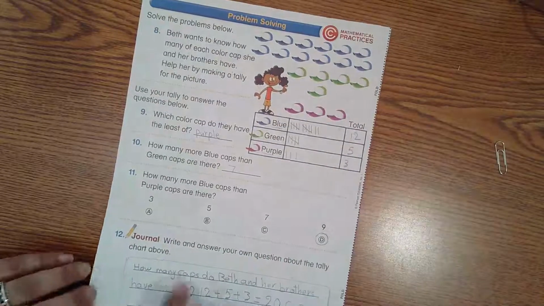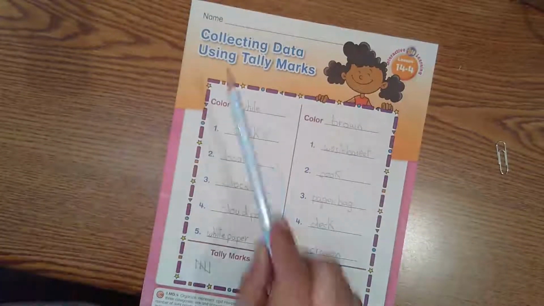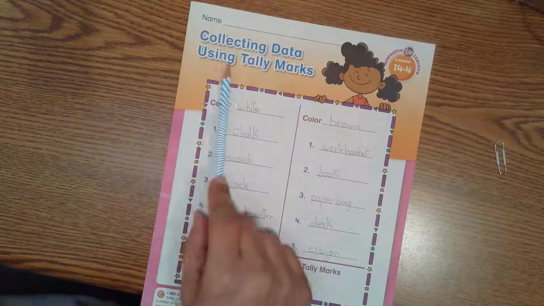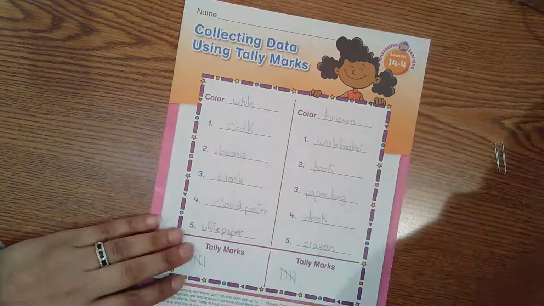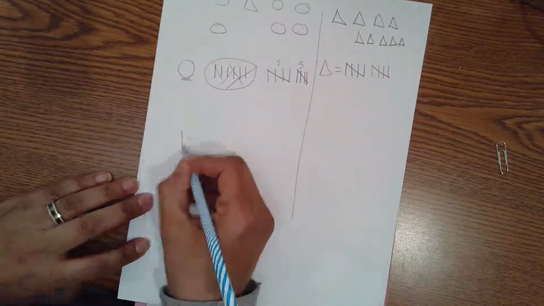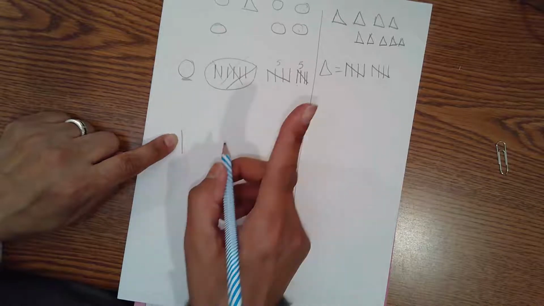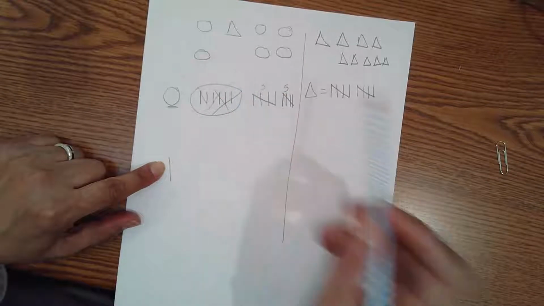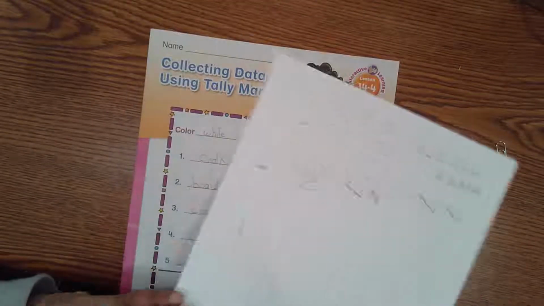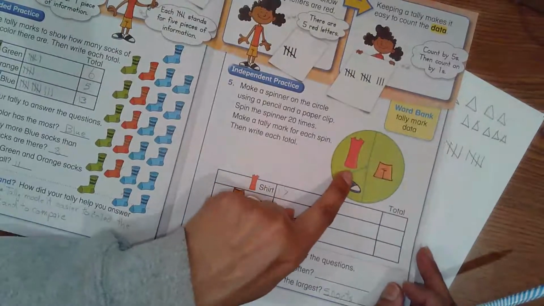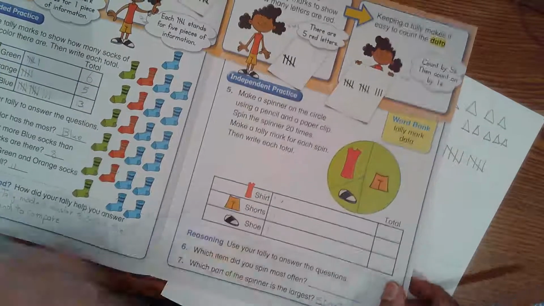Okay. So today we covered new information. We learned about data, what information you gathered, and we learned about the tally marks, and we also learned that each tally mark stands for one piece of item or information. So as we did here for shapes, or over here when we were counting socks in different colors, or when we played the spin game.